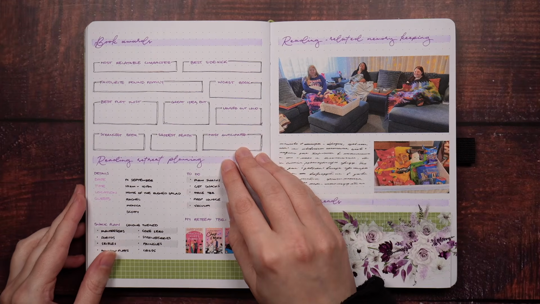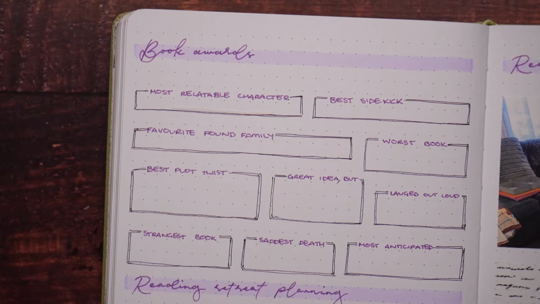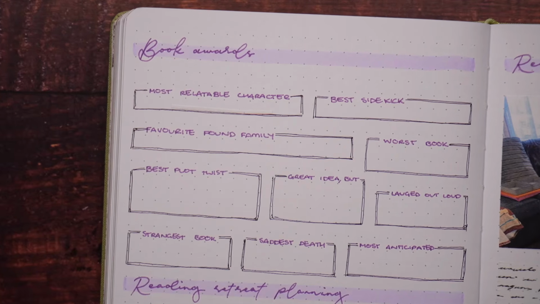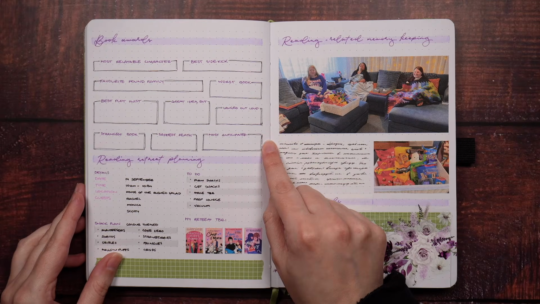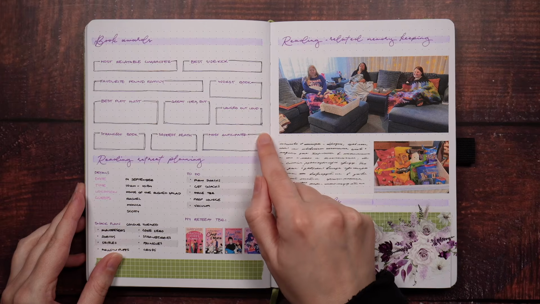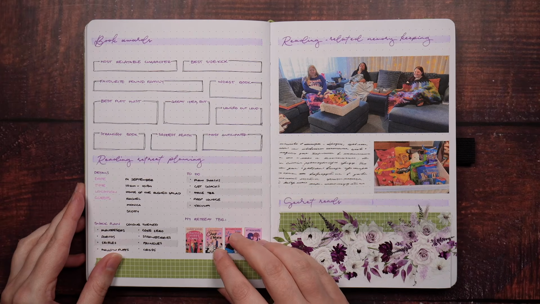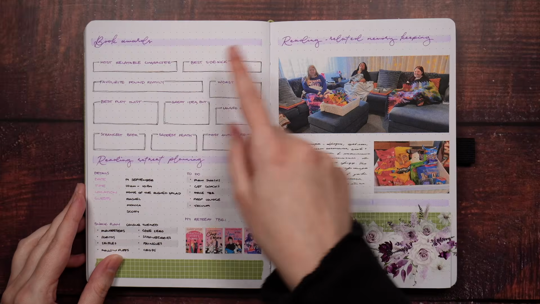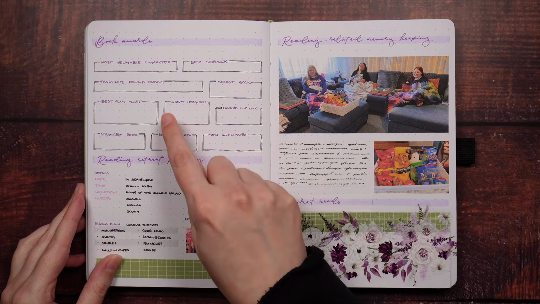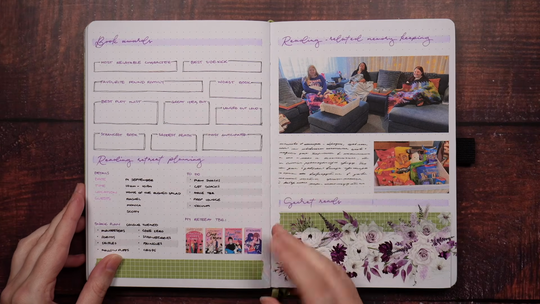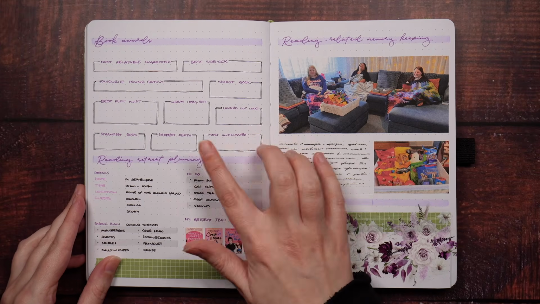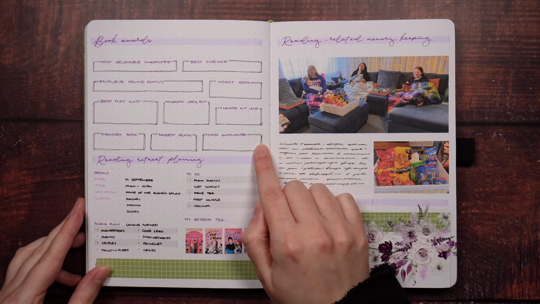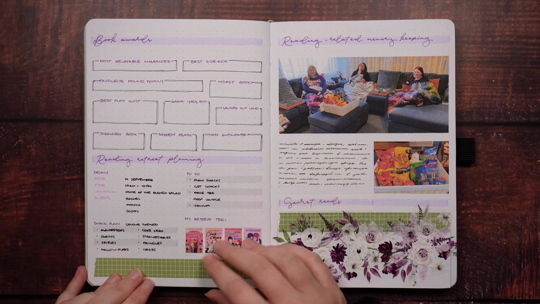the first of which is a book awards space. So this isn't so much actual awards that books have won, but more so setting out some categories for yourself, so at the end of the year or the end of your reading journal, you can dedicate one of these little awards to one of the books that you read. This could be things like most relatable character, worst book, a book that had great ideas but it was poorly executed. I think these are a lot of fun, and they are very much dictated by personal choice, by what you've read, rather than like People's Choice Awards or anything like that.